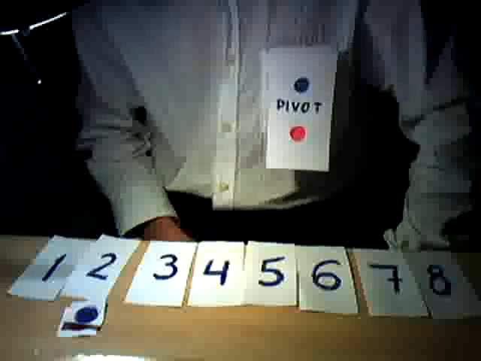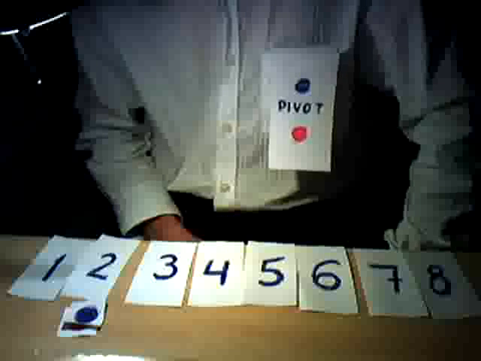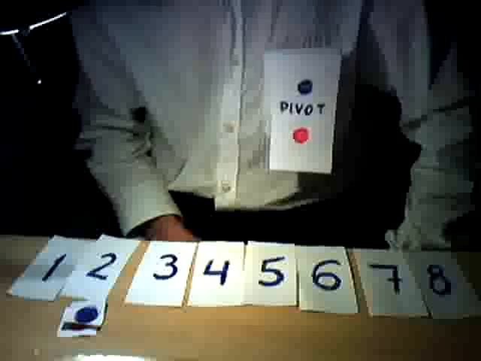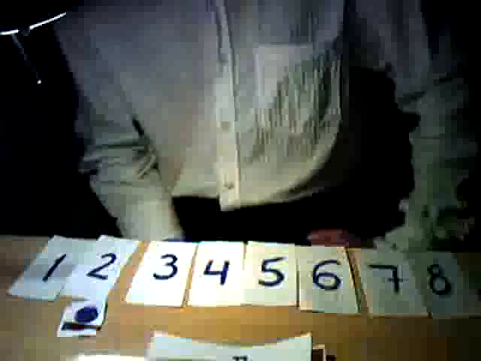This is the QuickSort sorting algorithm, and as you can see, the basic idea is not so difficult, and it should be easy to understand, I hope, after watching this video.